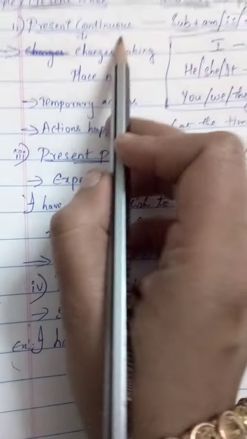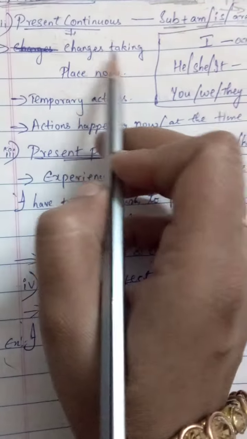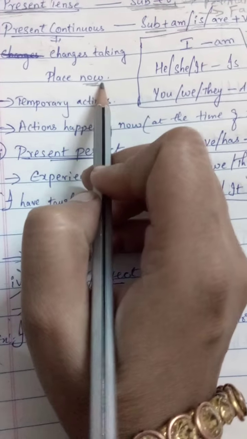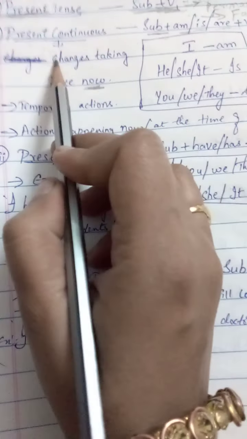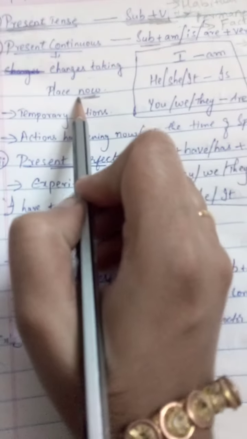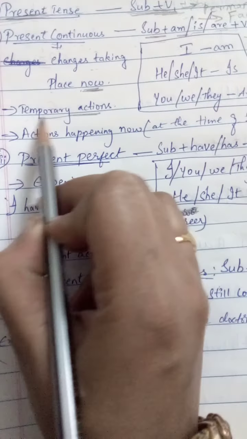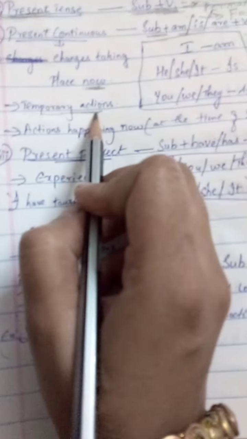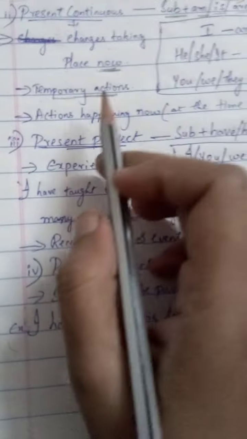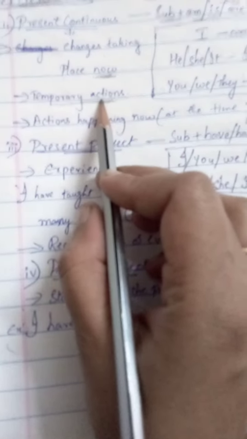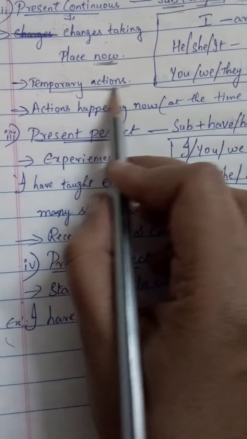We use present continuous tense when changes are taking place now, in the present scenario, and for temporary actions, meaning it may change within a few hours or minutes.